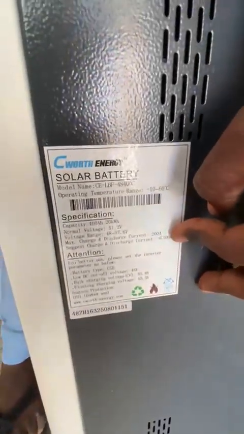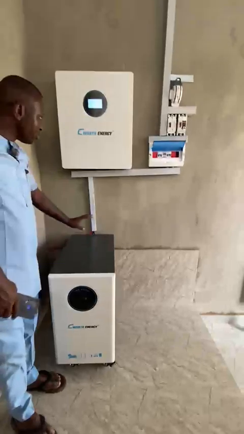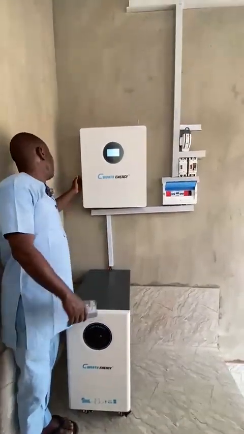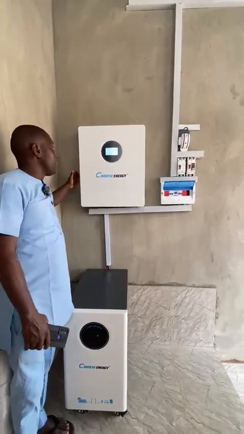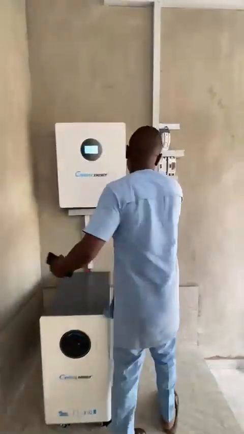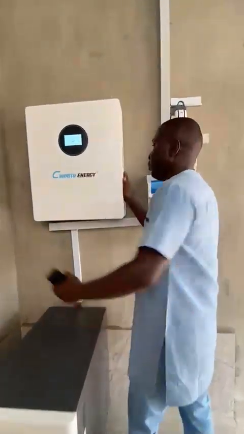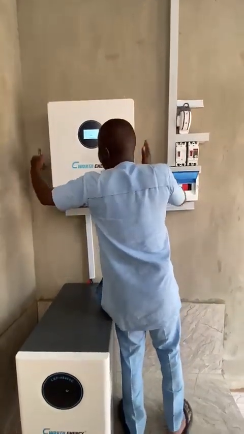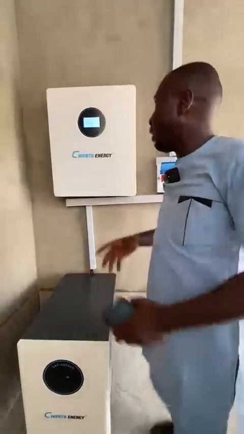And what we have here, let me show them the readings, is a 20 kilowatt-hour lithium battery by Cworth. So we use a Cworth inverter and we have a Cworth battery. The way Cworth designed this inverter is that it has a blowing and sucking fan. It has 4 fans, so that the system does not get hot.